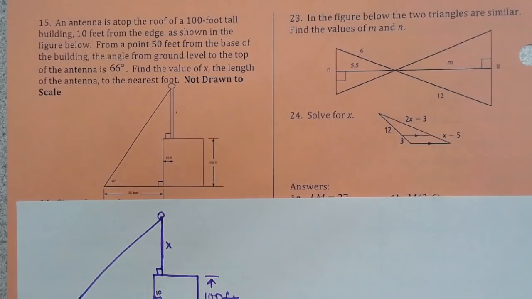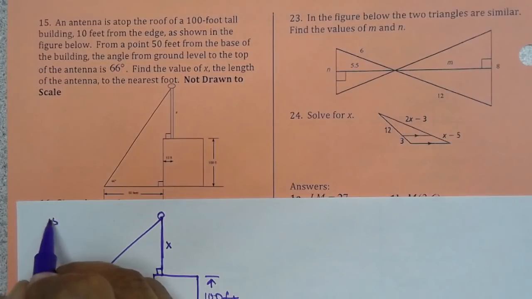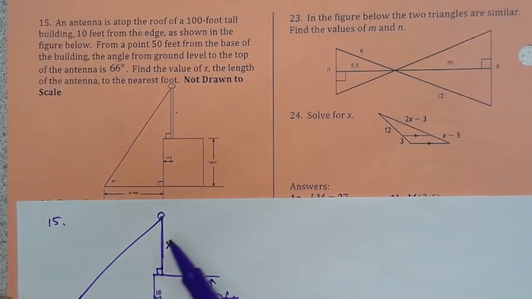Okay, we're continuing on the back side, number 15. So on number 15, we have an antenna that's atop the roof of a 100-foot tall building. So there's a 100 feet, and 10 feet from the edge. So from a point 50 feet from the base of the building, the angle from the ground level to the top of the antenna is 66 degrees, so it's right here.